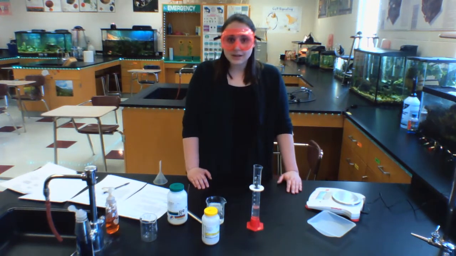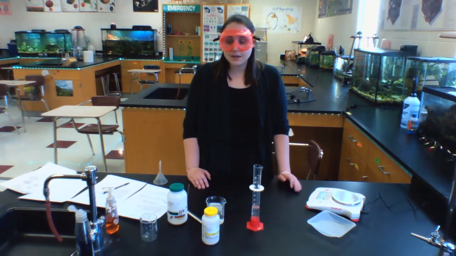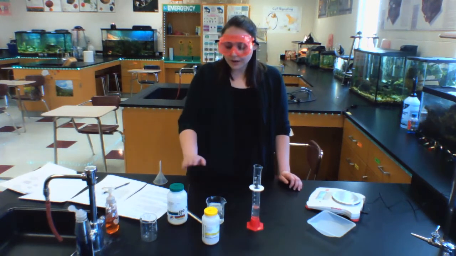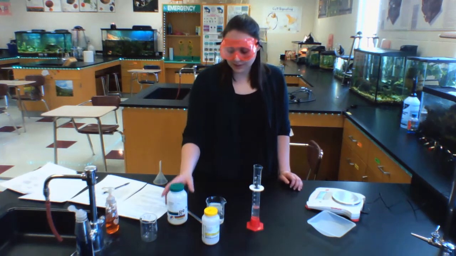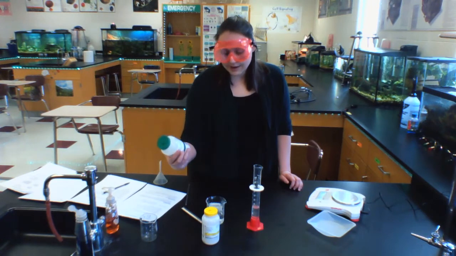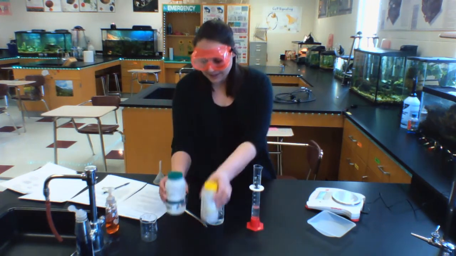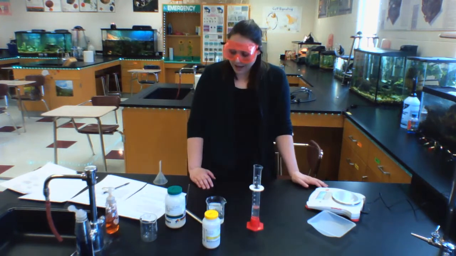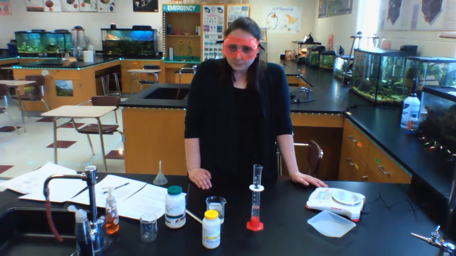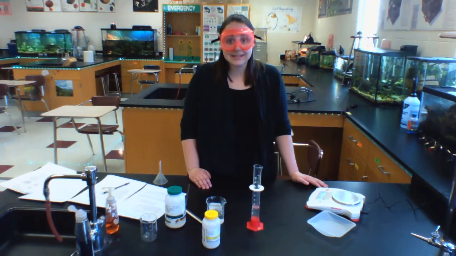We're going to figure out if it makes a precipitate or not. And if it does make a precipitate, what is the precipitate that was made? We're going to find out if one of these, either the lead nitrate or the potassium iodide, was a limiting reactant in this particular reaction, and which one was in excess.